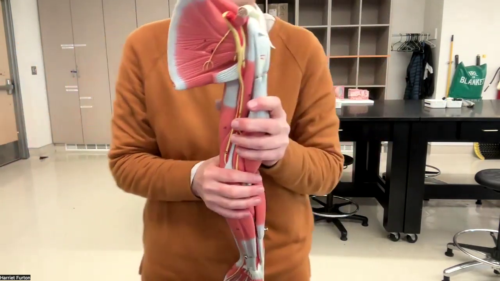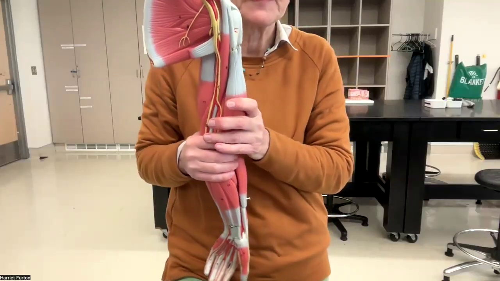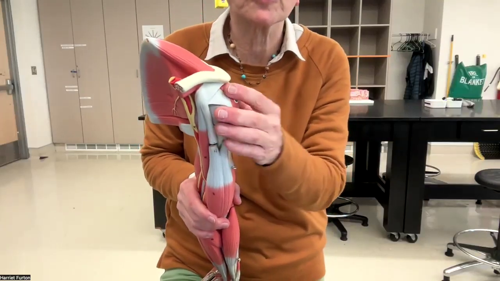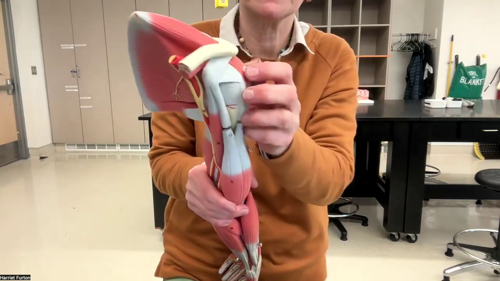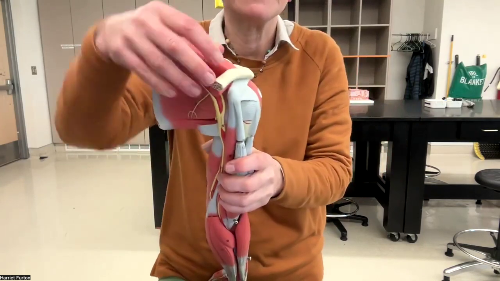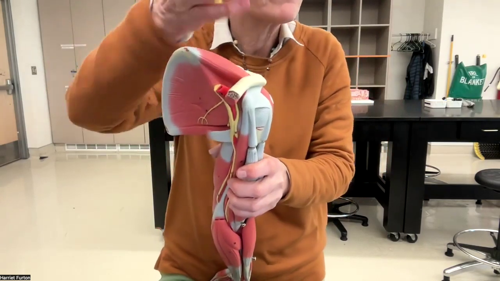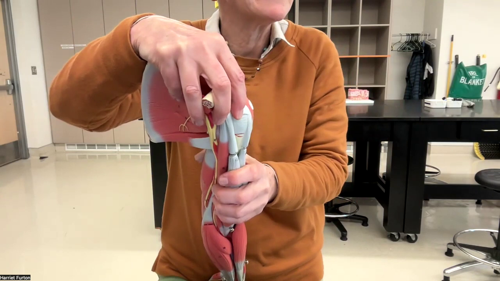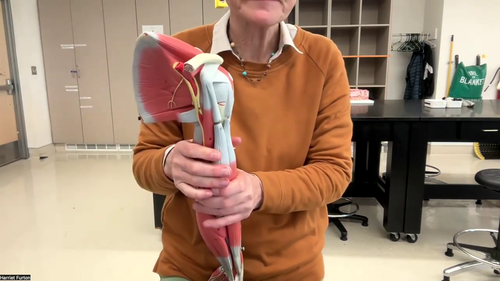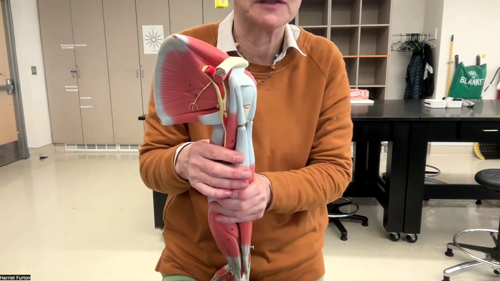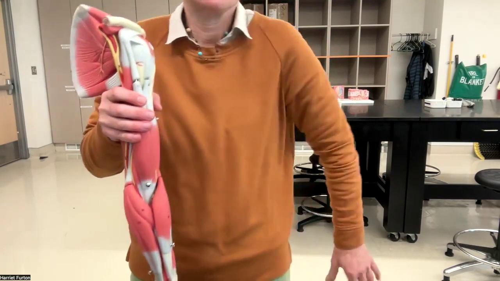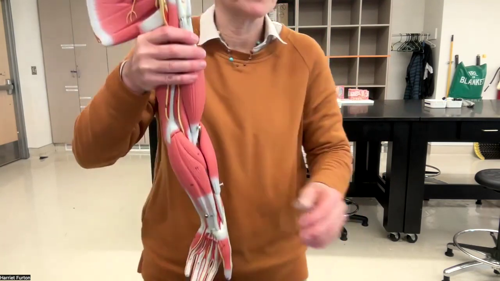This is a rotator cuff muscle that reinforces the glenohumeral joint, where the humerus head is in the glenoid fossa of the scapula. It medially rotates the humerus.